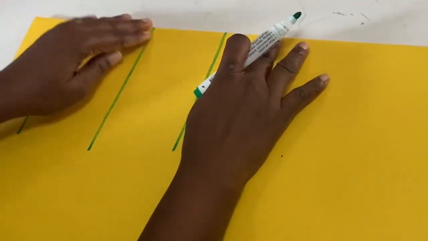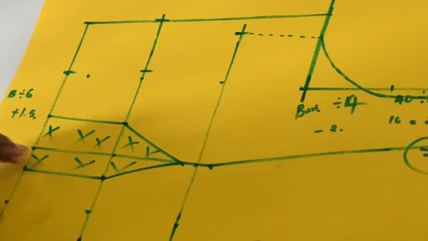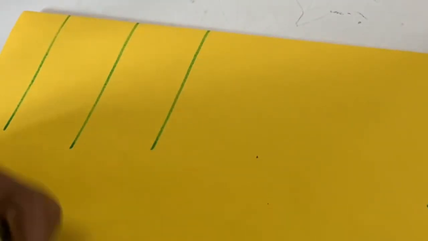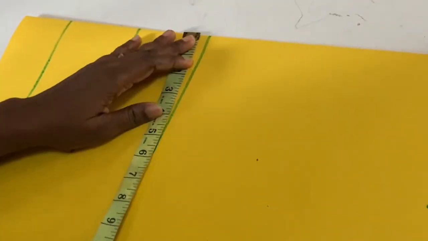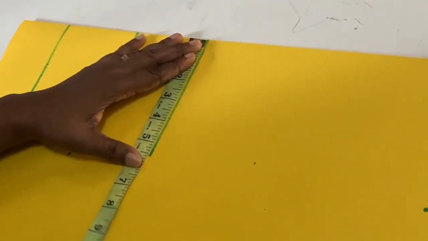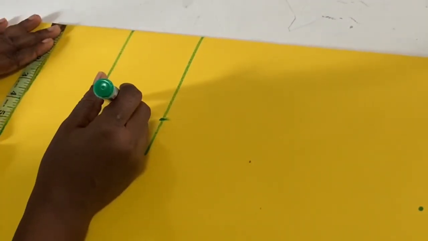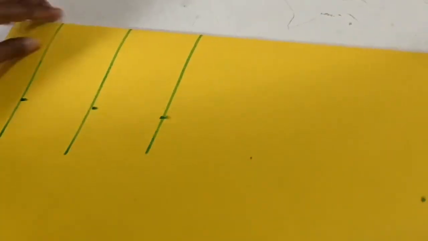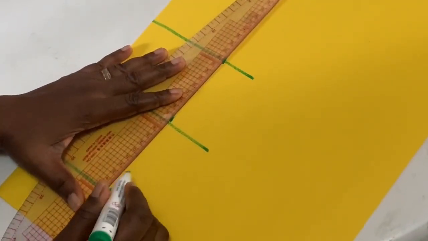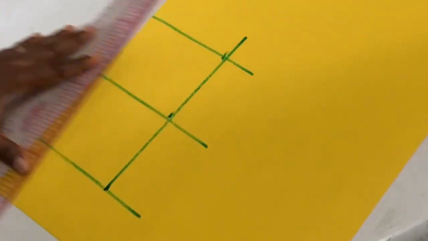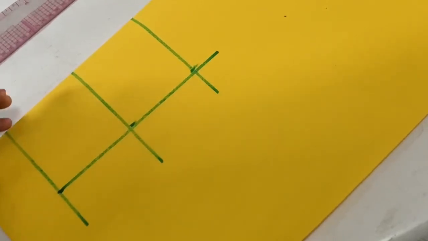What I will do now is measure the same bust span I measured. I measured a bust span of 4 inch each. Why I'm doing this is because the neck is not the same. So 4, 4, 4. Join it together. Okay, so that is that for that.